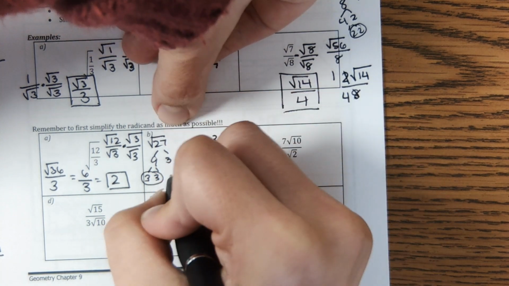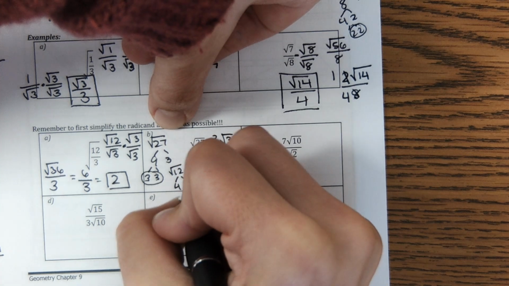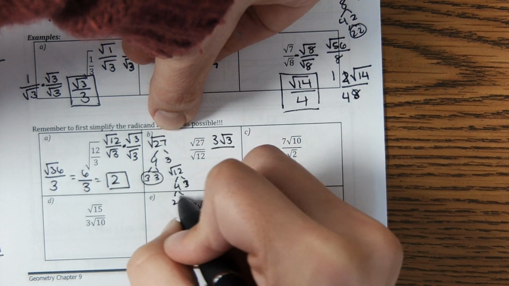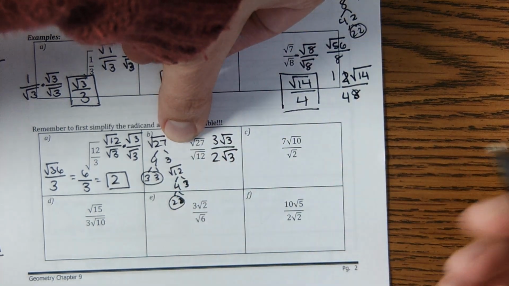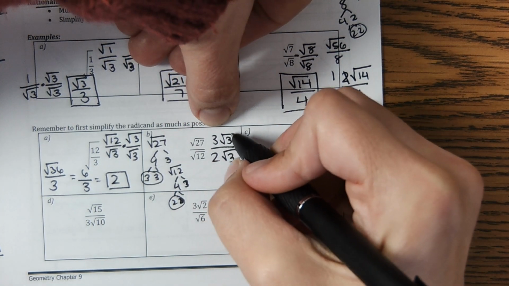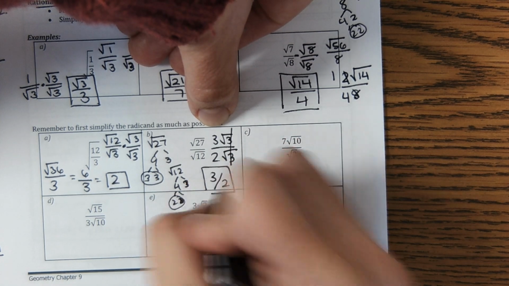And then over here for square root of 12, I'll simplify that. 4, 3, 2, 2, take out a 2, I get 2 square root of 3. Okay, and then square root of 3 divided by square root of 3, that will just cancel. And so my final answer is just 3/2.